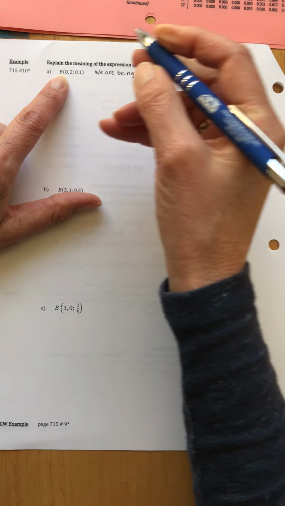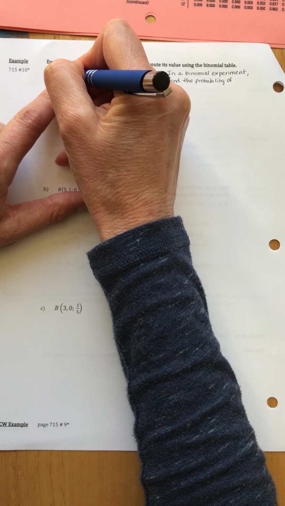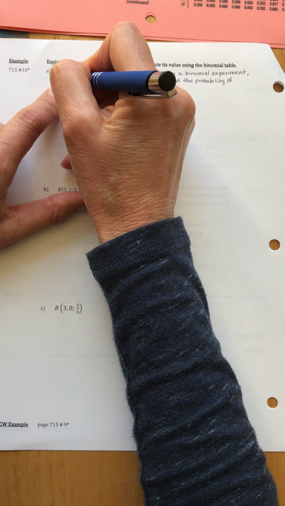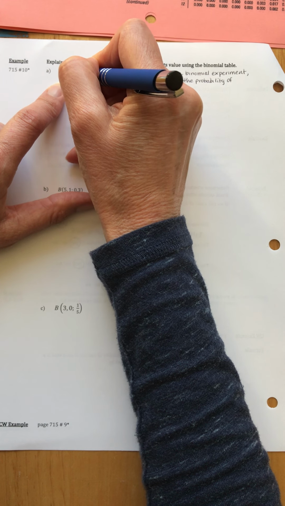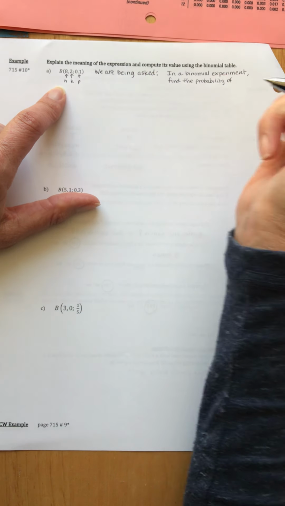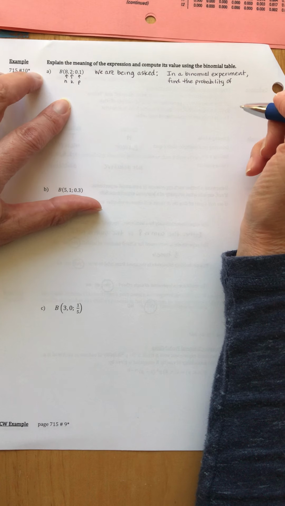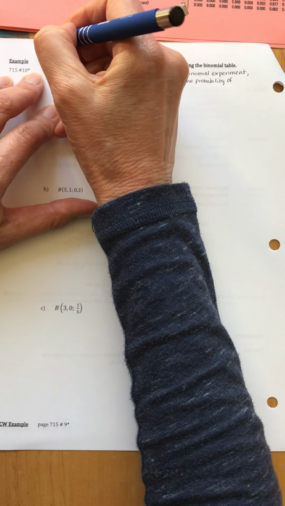Of, okay, so if you recall, this is the N, this is the K, and this is the P. Let's write this up here.